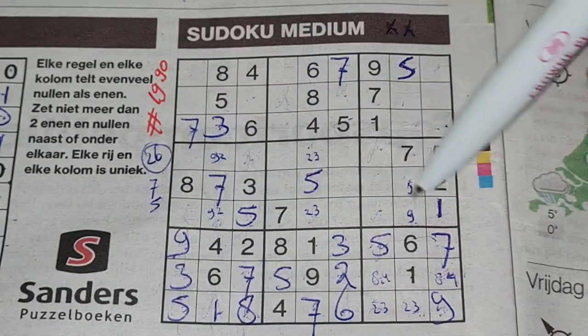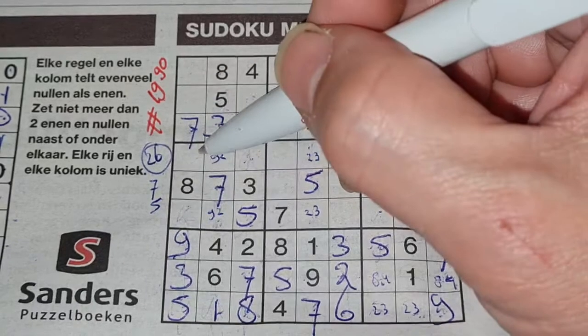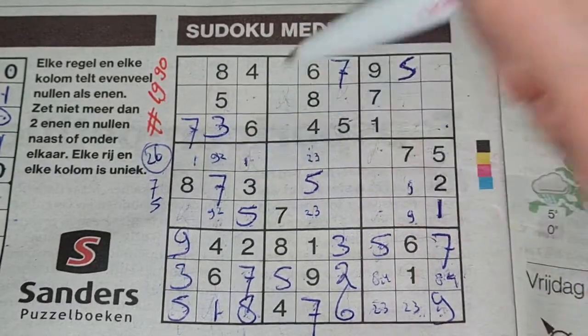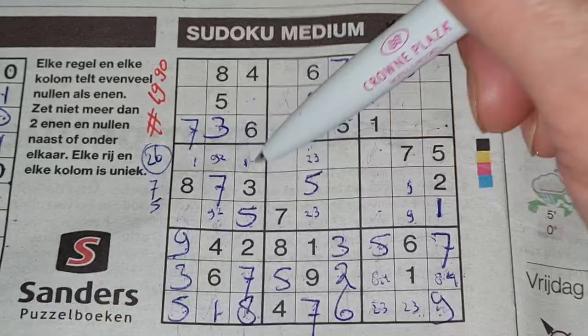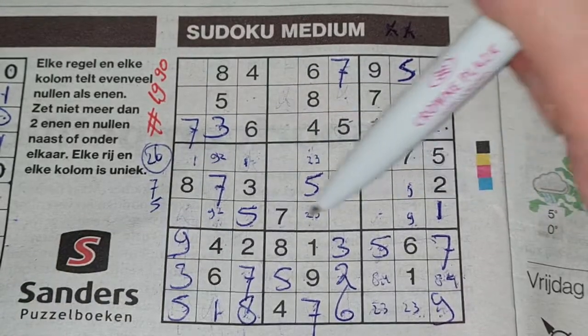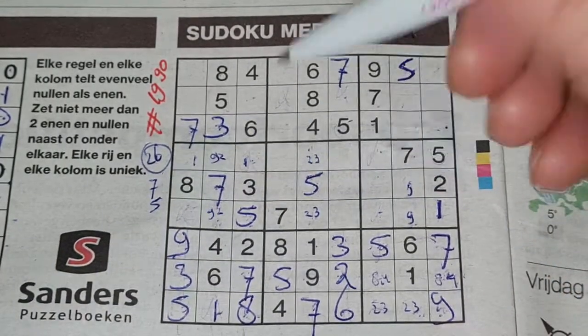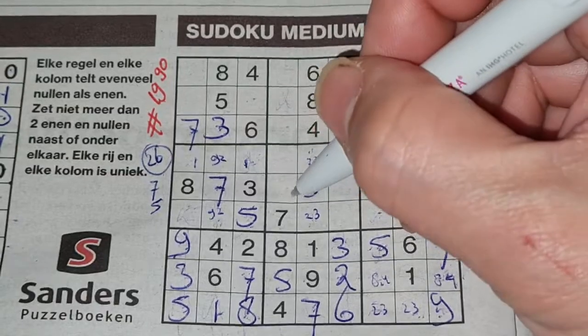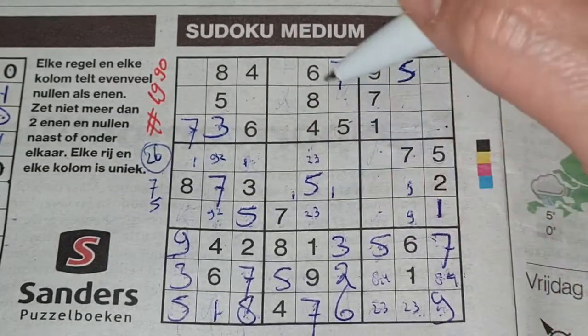One of the missing numbers is 1. We see there 1, no 1 there. So the 1 could be here, could be there. That means 1 in one of those two boxes in this row, 1 in that row. So in the middle row, the only two places for the 1 could be here, could be there.